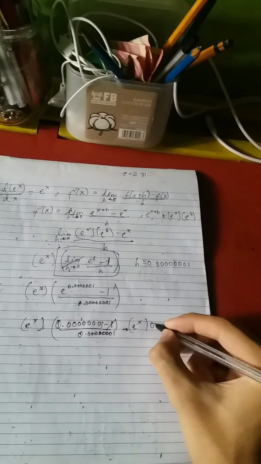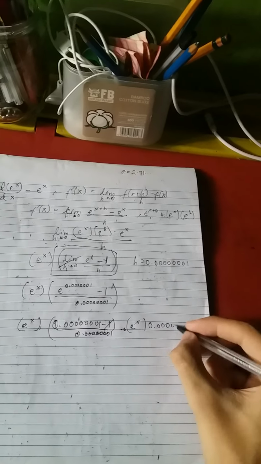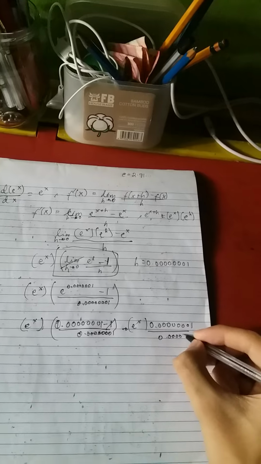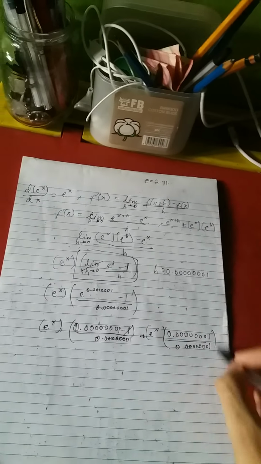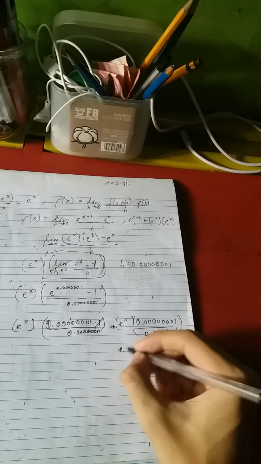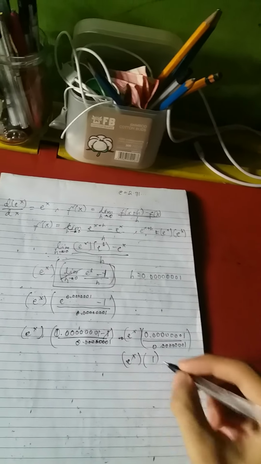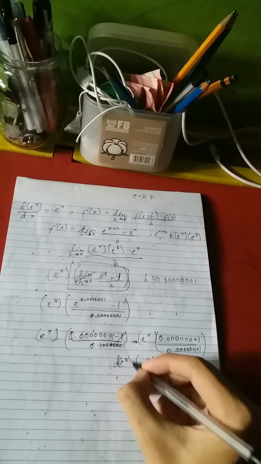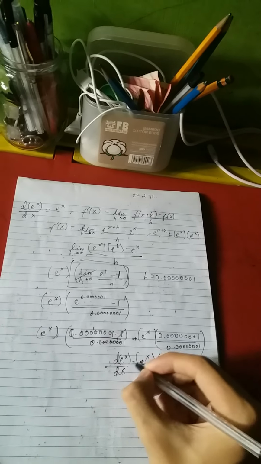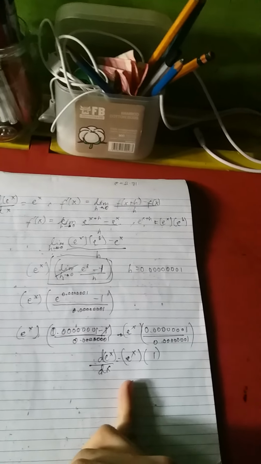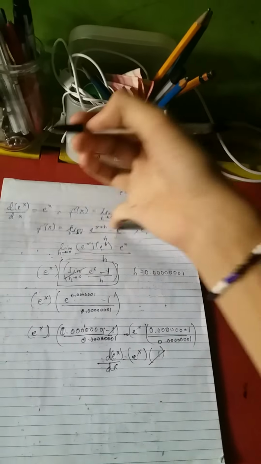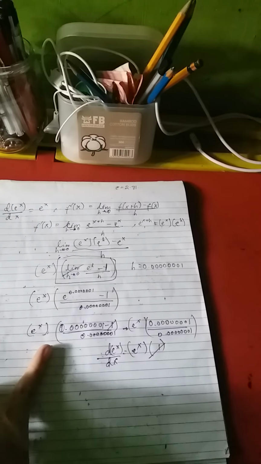E of x multiplied by 0.00000001 over 0.00000001. The quality is that if something is divided by itself, it becomes 1. So that's why the derivative of e raised to x is itself. Because if you apply the limit definition, this is what happens. You see the proceedings.